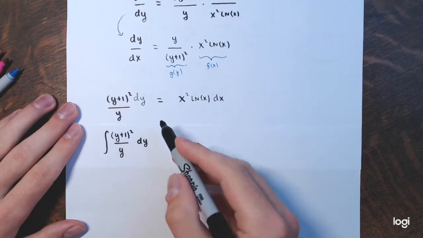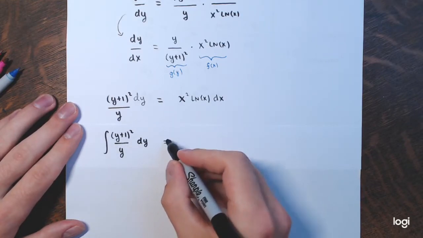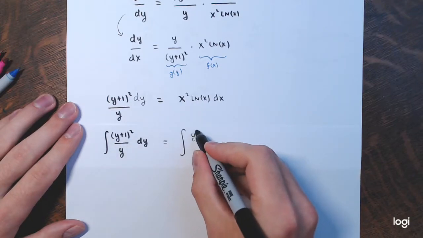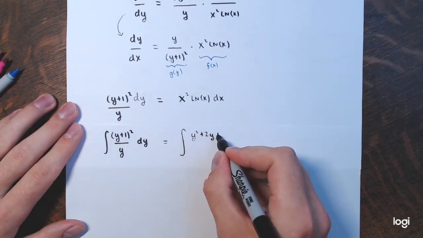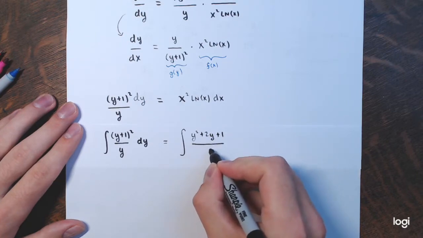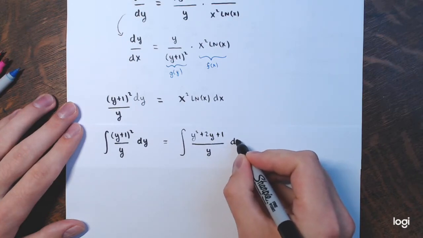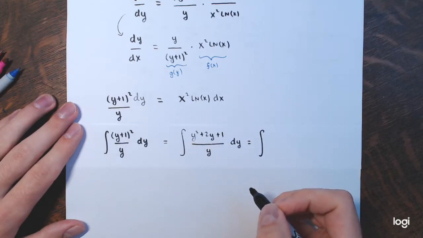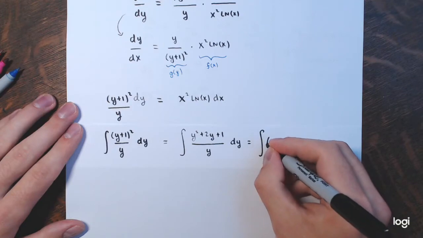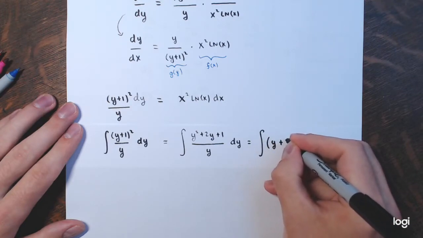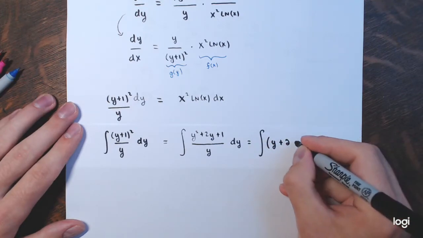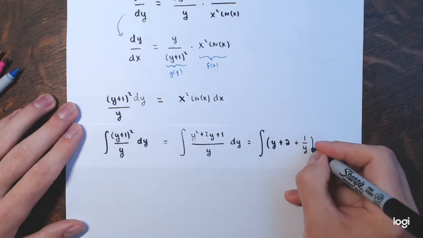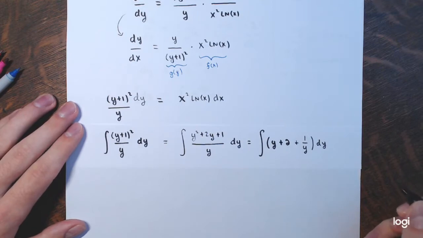So for this one, if I just expand the numerator, that'd be y squared plus 2y plus 1, then divide all that by y dy, and again just divide every term in the numerator by y. We have the integral of y plus 2, and then plus 1 over y. And now the integral hopefully becomes very simple.